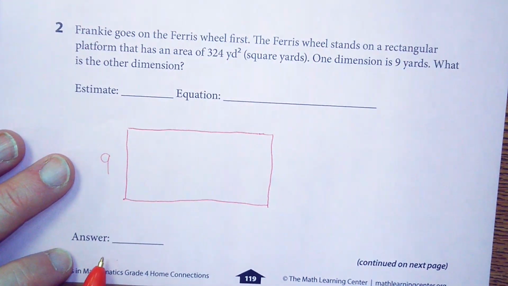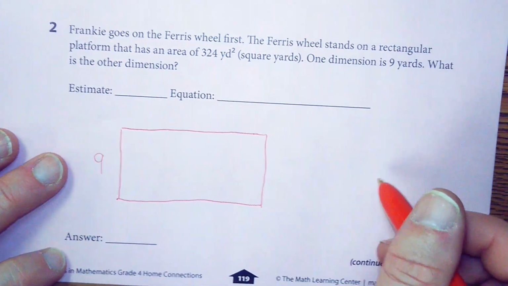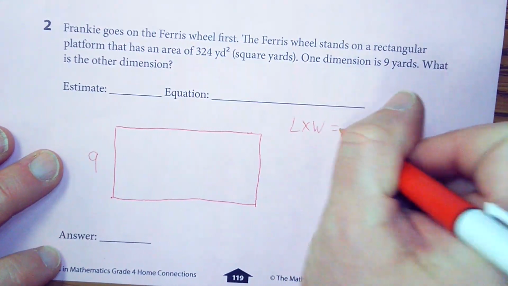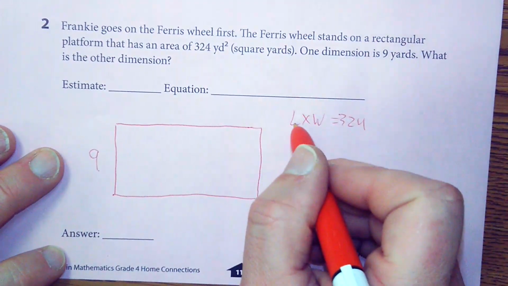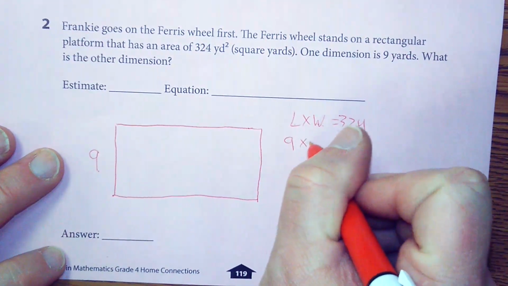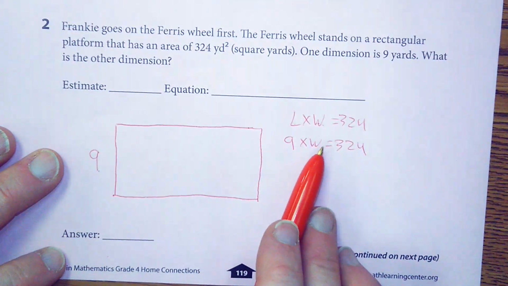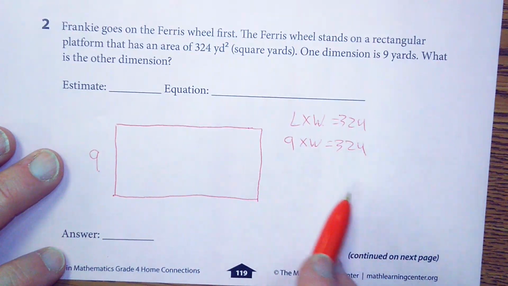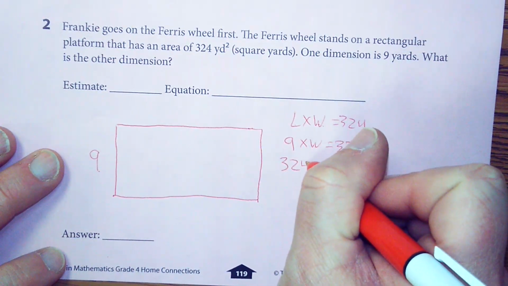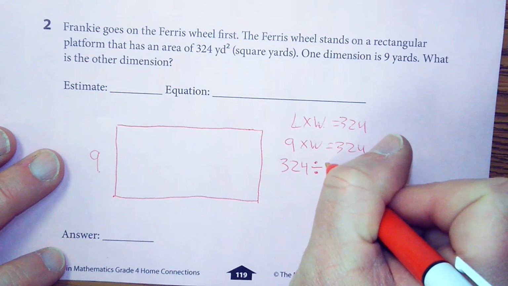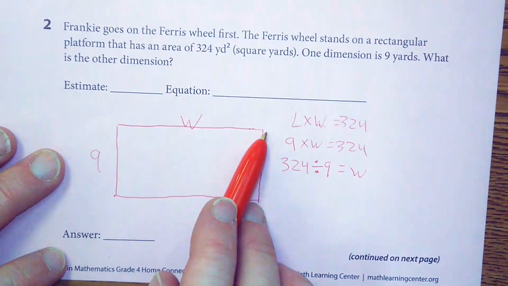There's my 9. I know that when I multiply the length times the width, I get an area of 324. So length times width is 324 square yards. We know one of the numbers is a 9, so it doesn't matter where you put it, but I'll say 9 times the width is 324. And now I have to figure out what this number is. What is that W? How many 9s fit in 324? That's going to be that W. So if I wanted to, I could put the big number first, 324, divide it by the number that I know, and that's going to give me this value right here, this other dimension.